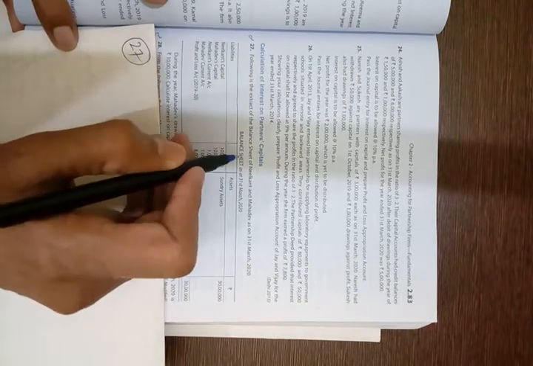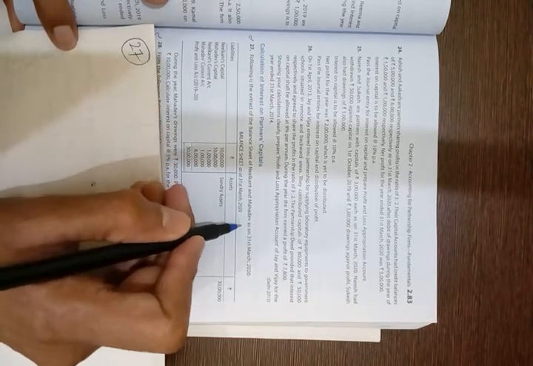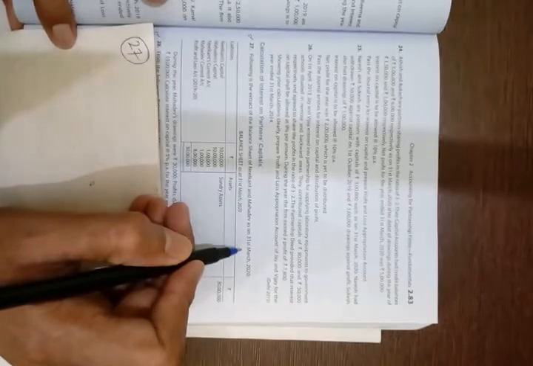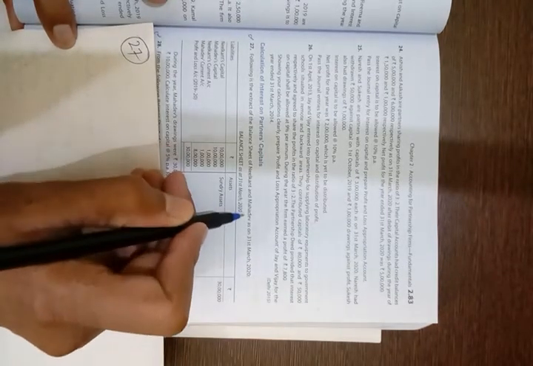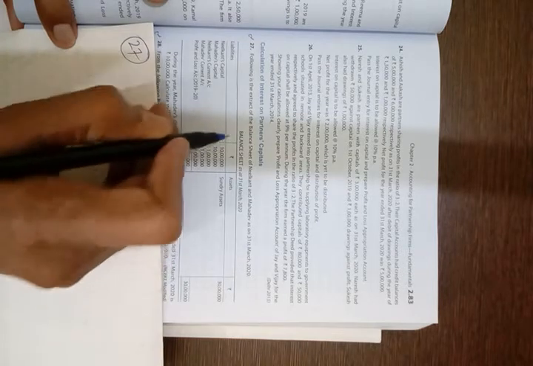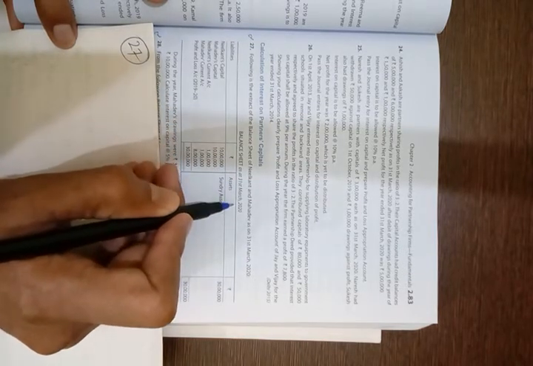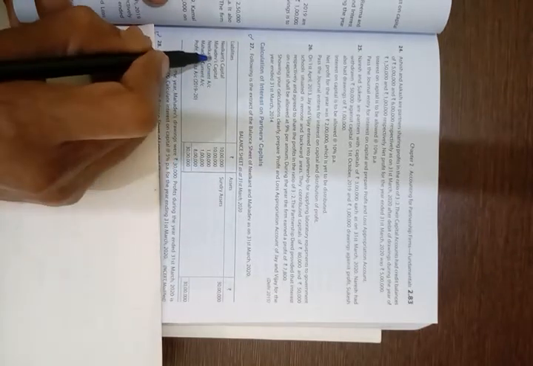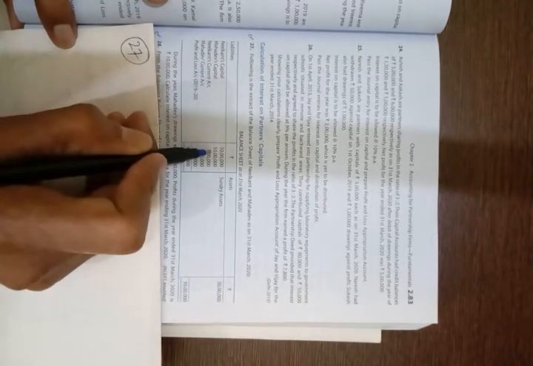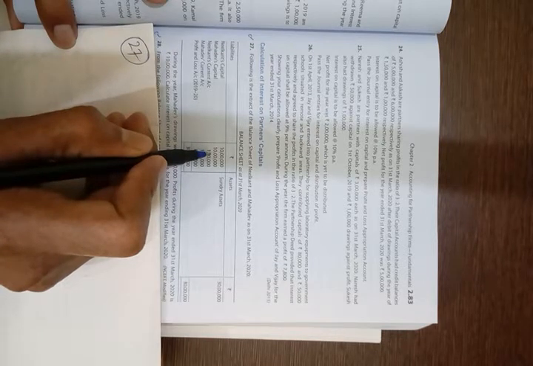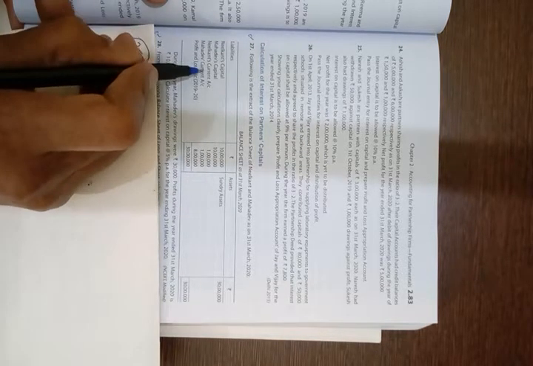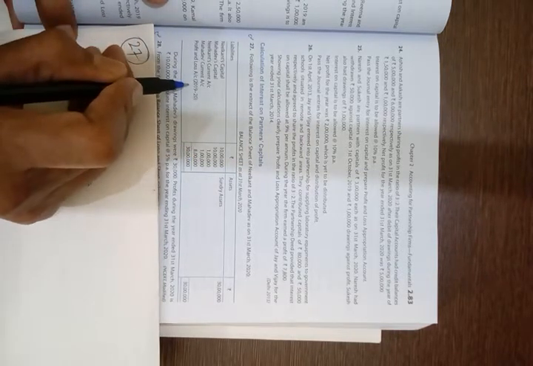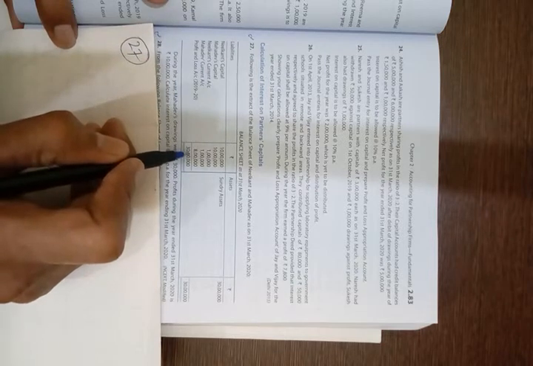From the following extract of the balance sheet of Neelkant and Mahadev as on 31st March 2020. Balance sheet as at 31st March 2020. Neelkant's capital 10 lakhs. Mahadev's capital 10 lakhs. Neelkant's current account 1 lakh. Mahadev's current account 1 lakh. Profit and loss account for 2019-20 is 8 lakhs.